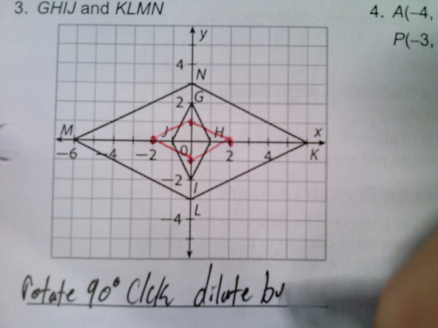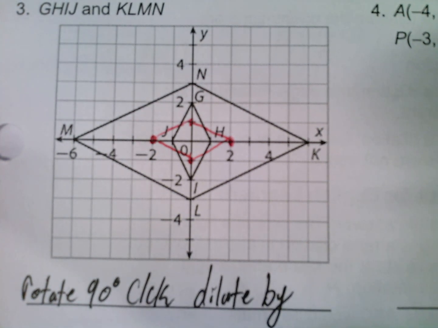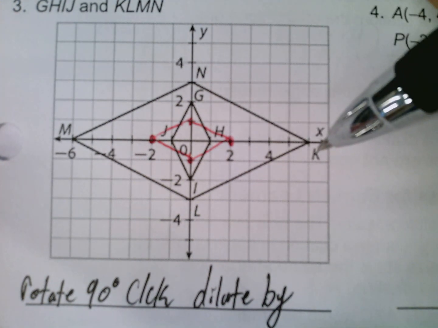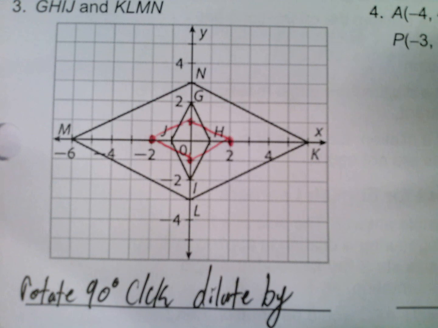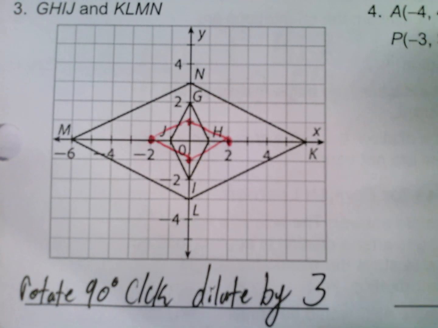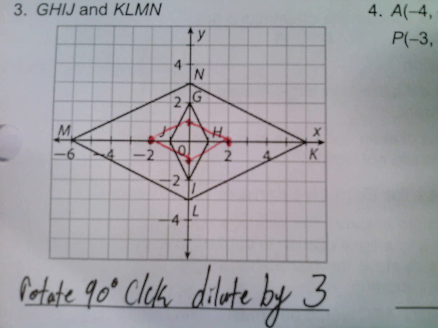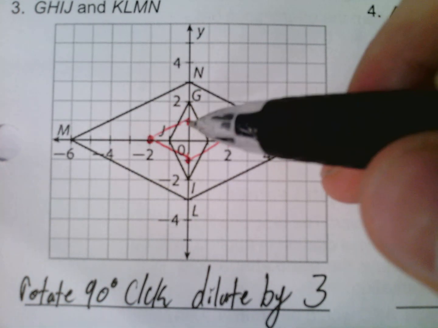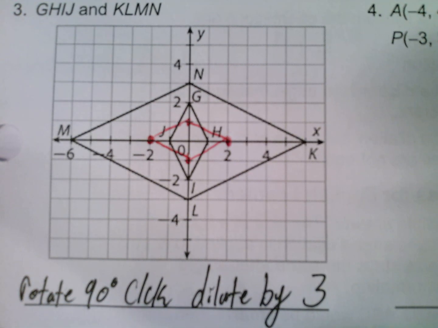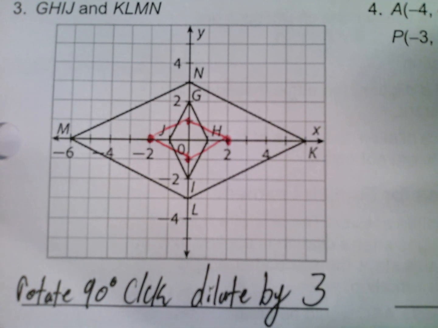Dilate by, be a little careful here. It's at 2, and I want to get it to 6. So 2 times what is 6? Dilate by a factor of 3. Okay, so are the figures similar? Well, if I did that, this would be out to here at 3, 3, 6, and -6. So yeah, they look like they're similar because I can get a mapping there.